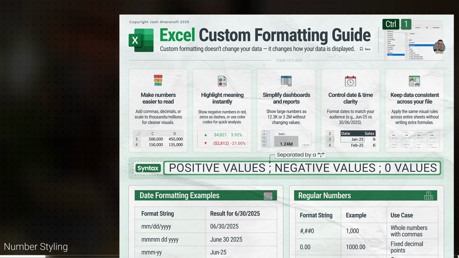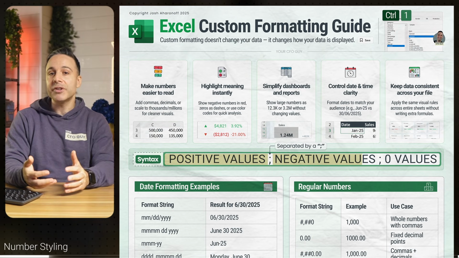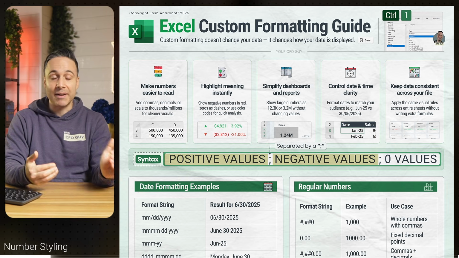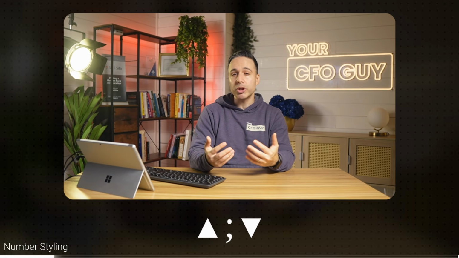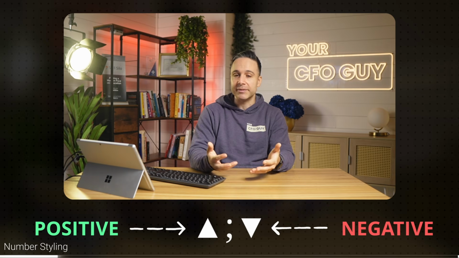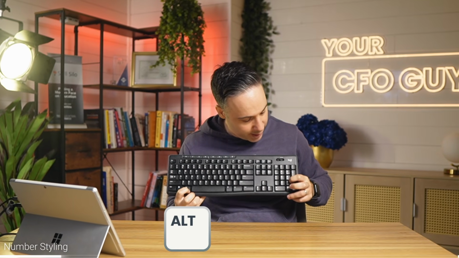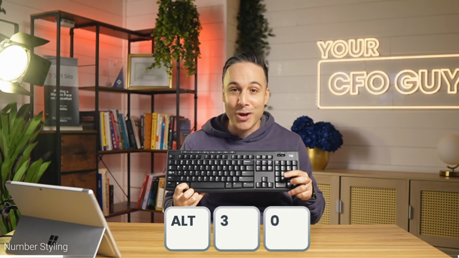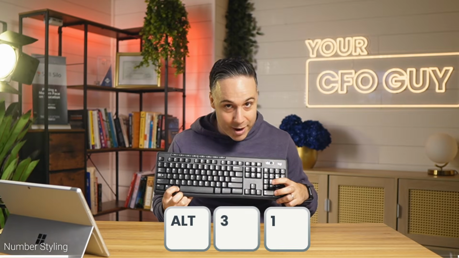Now before the first semicolon is the format for how positive values will appear. After that is the format for negative, and after that is how it appears if it's a 0. For us, we want an upward triangle if it's positive and a downward triangle if it's negative. So just tap on Alt on your keyboard and then go to your keypad over here and hit 3-0 for the upward triangle. To get the downward triangle, again, hold down Alt and this time hit 3 and 1. Now, that's the basics, but we can go much further.